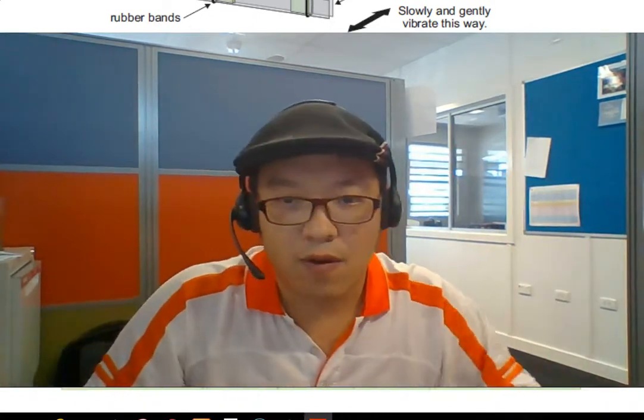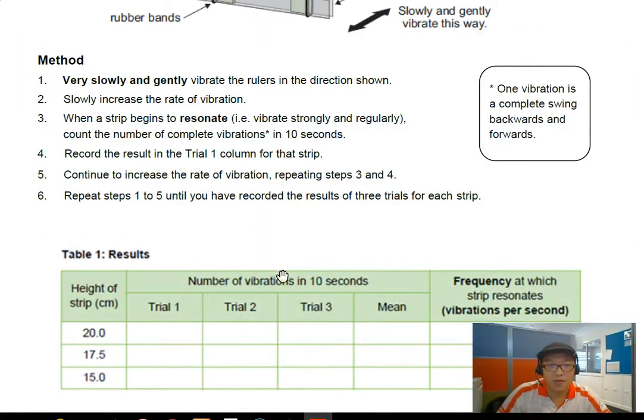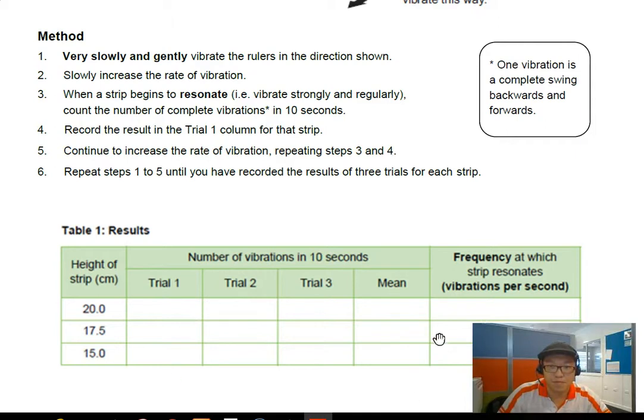Once you have all the results collected, you put them into the table here. For the average, you add all the 3 trials and divide by 3, and then work out the frequency per second. You might want to divide by 10 to get 1 second from your average.